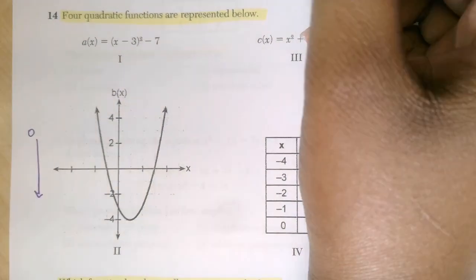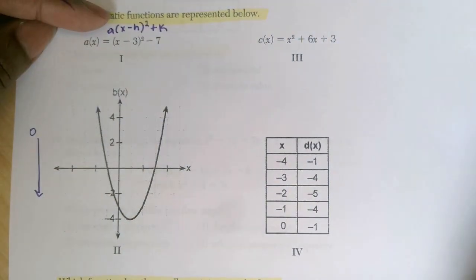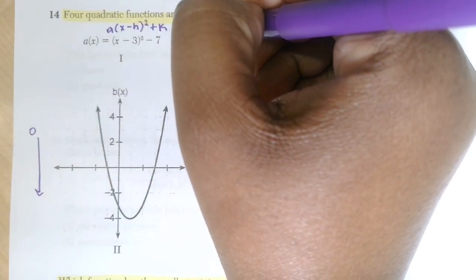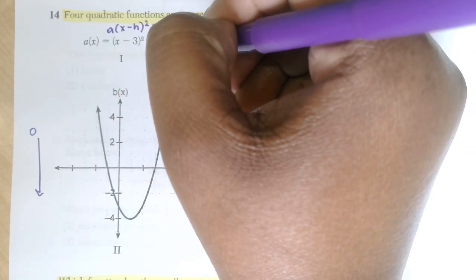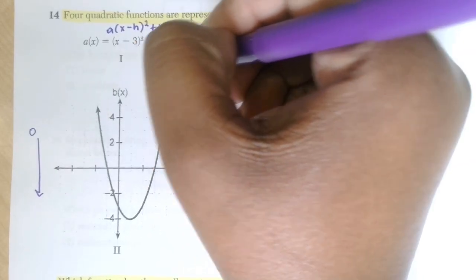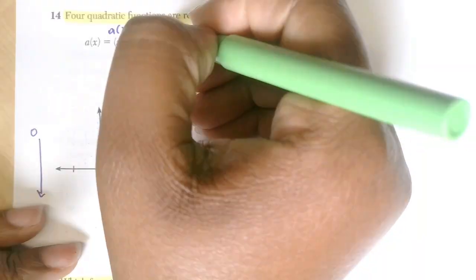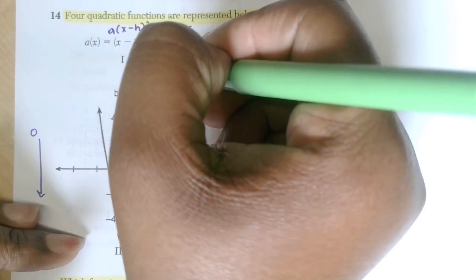Okay, so we know if we write this in the vertex form, this is a(x minus h) squared plus k. And if we would write it as the vertex (h, k), it would be (3, negative 7). Simple enough. This would be your minimum. So your minimum is negative 7.